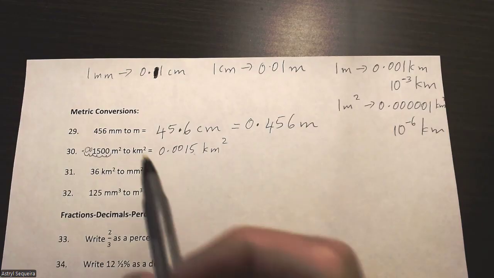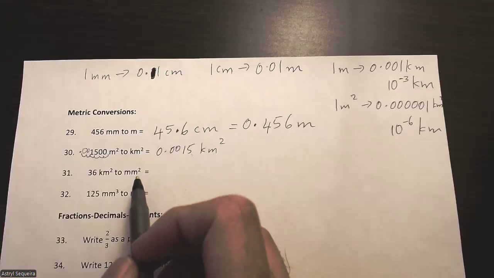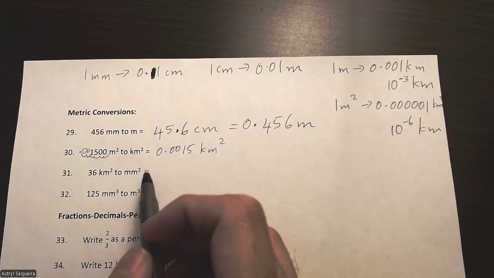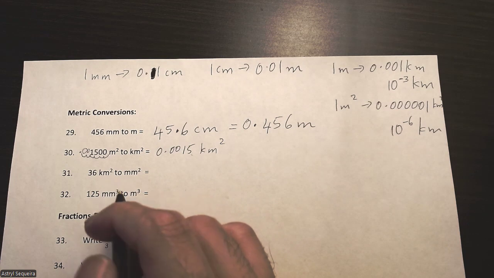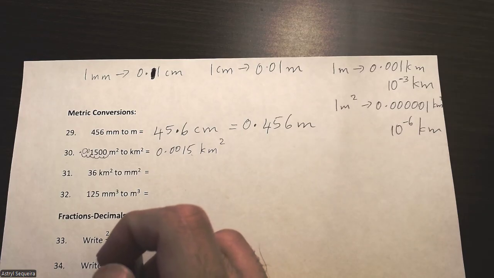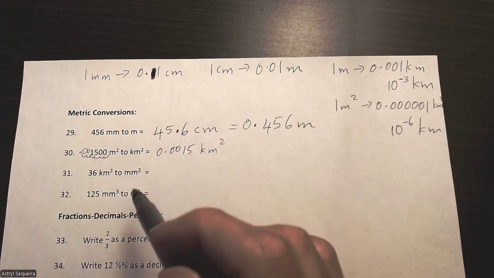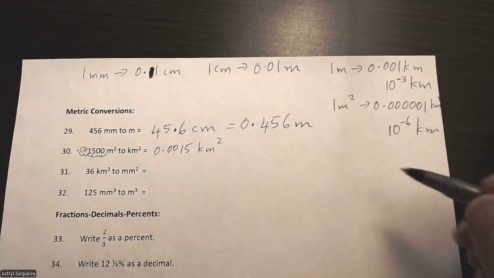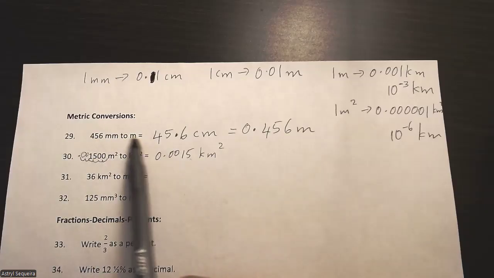Question number 31 is 36 kilometers squared to millimeters squared. Okay, that's a bit difficult again. It's going to be a lot of zeros over here. That's what makes me think that these should be done in scientific notation especially. All the answers are given in scientific notation, so I'm going to do these in scientific notation because they're expected to be done that way. Let's do the first one here in scientific notation.